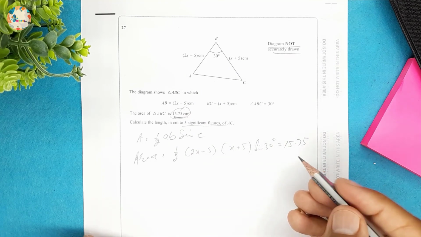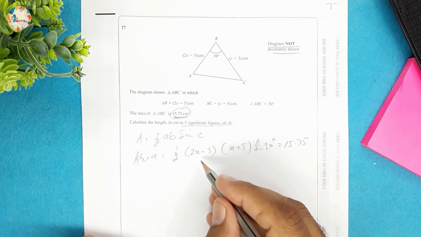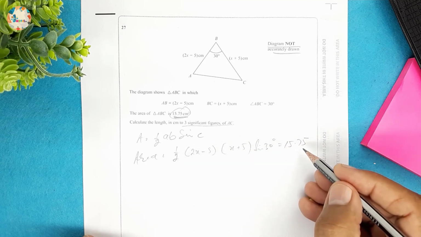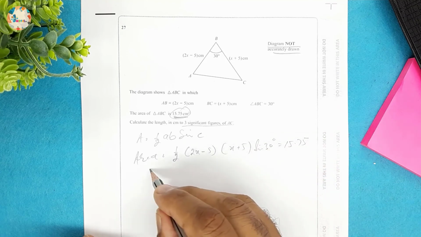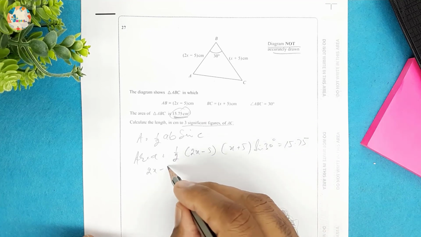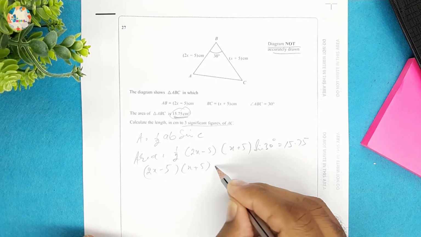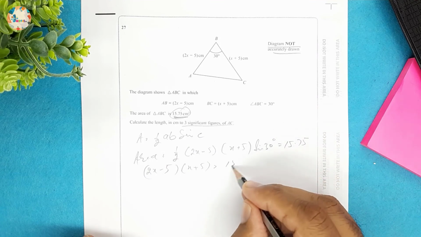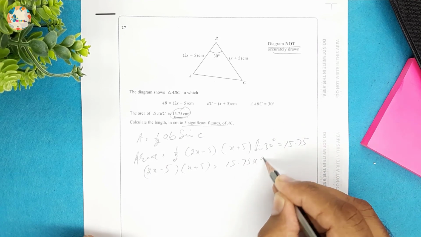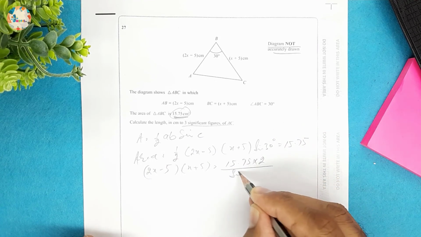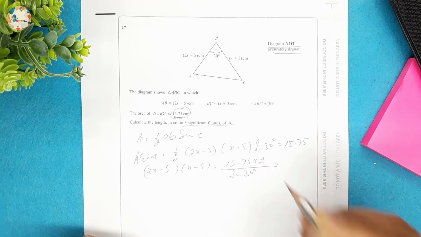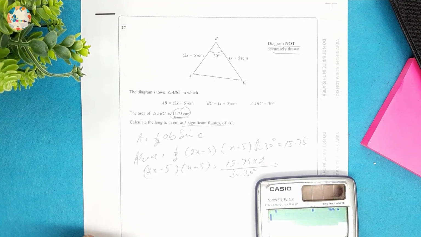Now we can simplify this, so the 2 we can shift to the other side, and sine 30 also, so we can write 2x minus 5 into x plus 5 is equal to 15.75 multiplied by 2 and divided by sine 30 degrees.